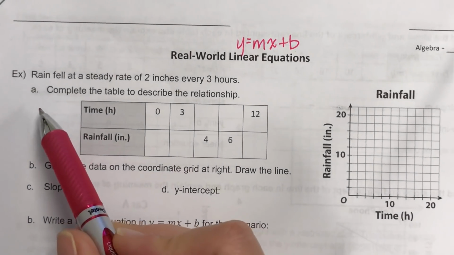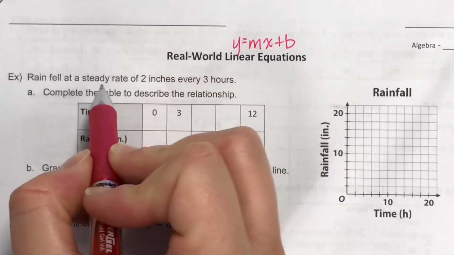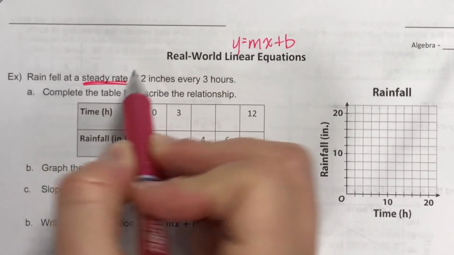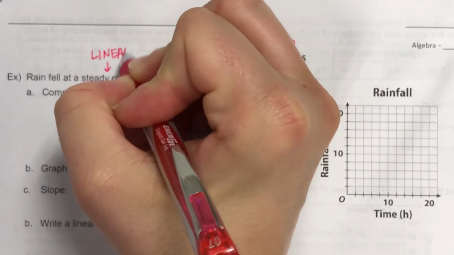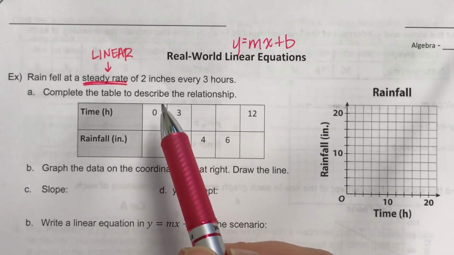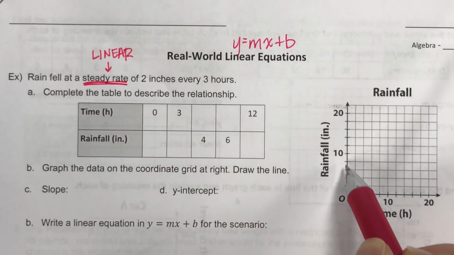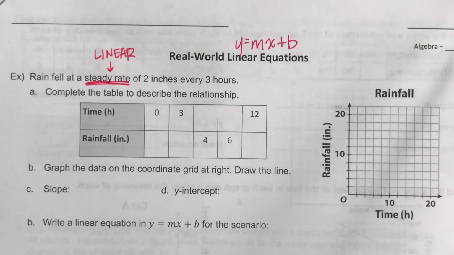So when we look at example 1, rain fell at a steady rate of 2 inches every 3 hours. Steady rate is your key that this is a linear situation. If I graph this data, I'm going to see that we are rising and running at the same amount, 2 inches for every 3 hours that we go over, and it will be a continuous, nice, beautiful, patterned straight line.